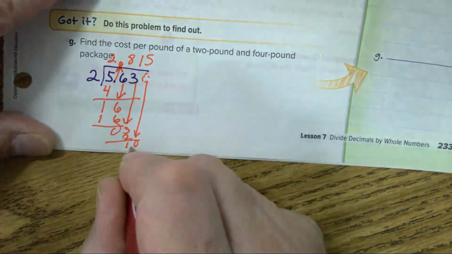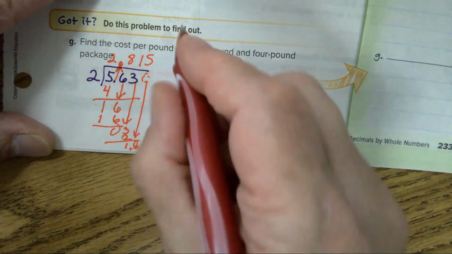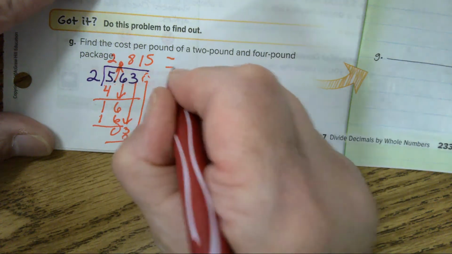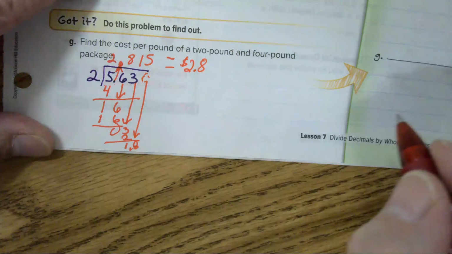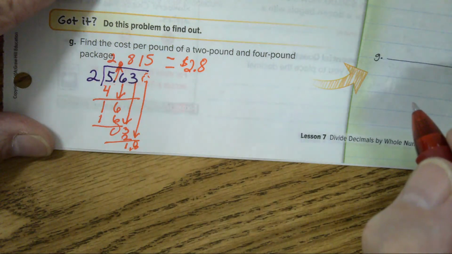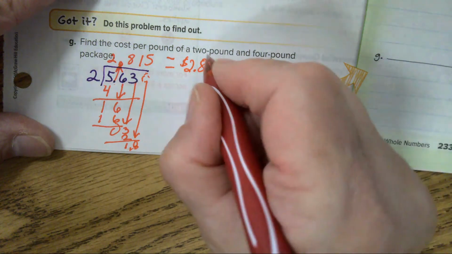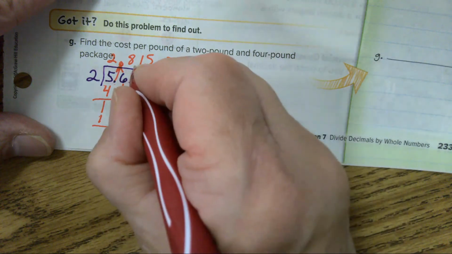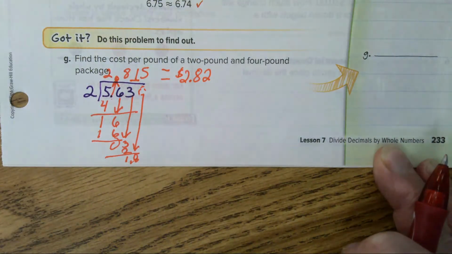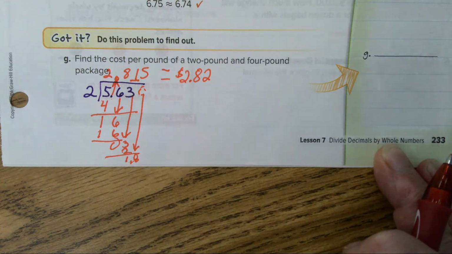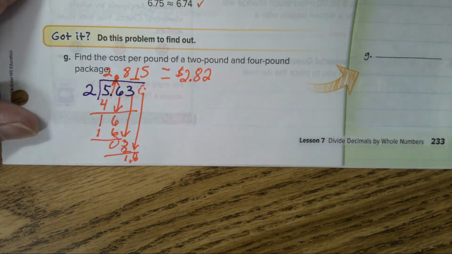5. So when I round that, though, for a price, it'll be $2 and what? 81 or 82 cents per pound? 82. Because if the number behind our rounding place is 5 or larger, it rounds up. If it's a 0, 1, 2, 3, or 4, it stays the same. So that's $2.82.